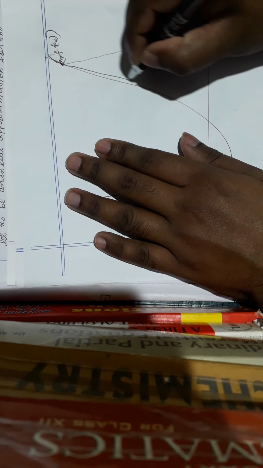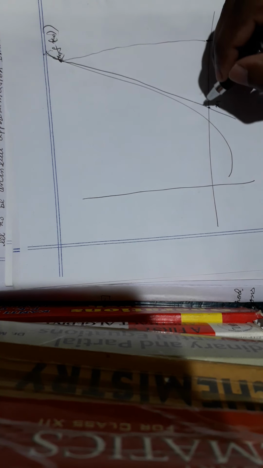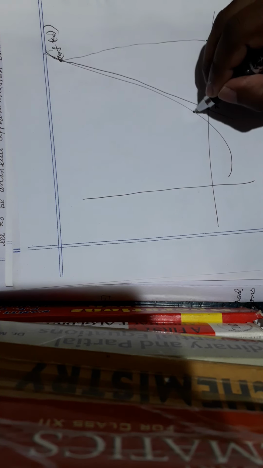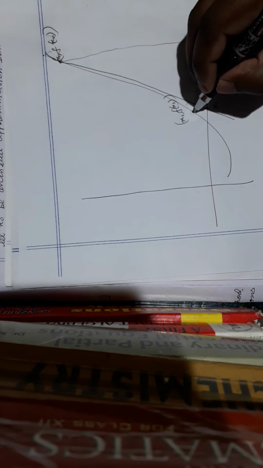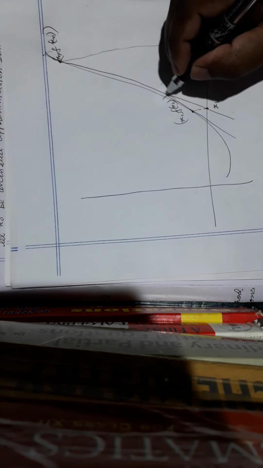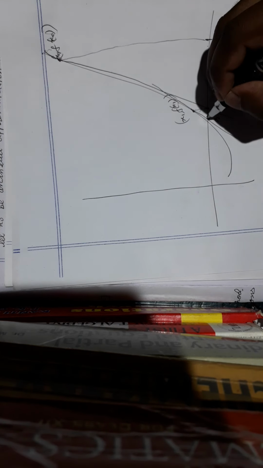You draw a tangent at this point. This tangent will cut the x-axis at a point, which we take as x1. Then we find the value of the function at this point, that is (x1, f(x1)). Again you draw a tangent at this point, and I get another value x2. Then the point here is (x2, f(x2)).